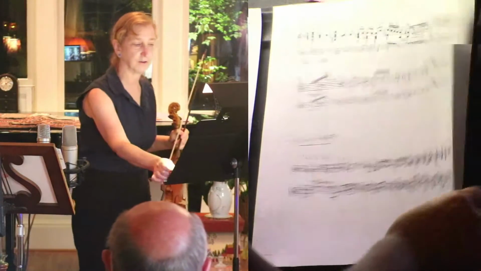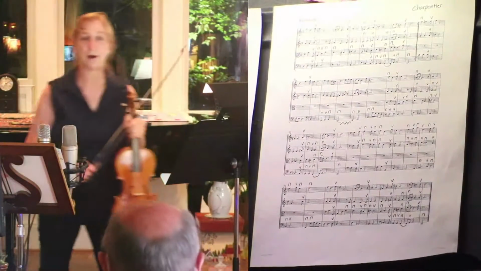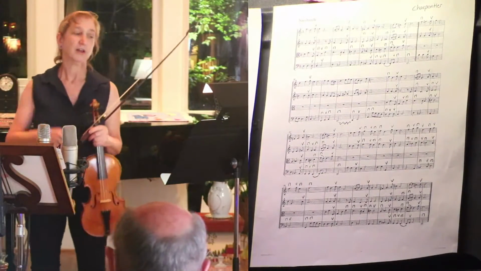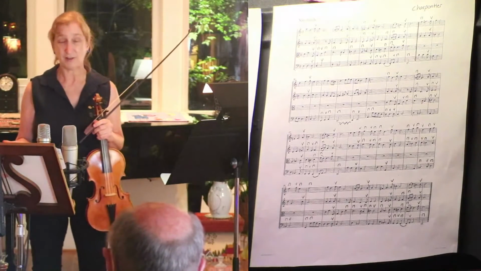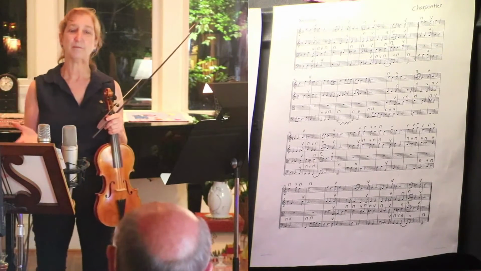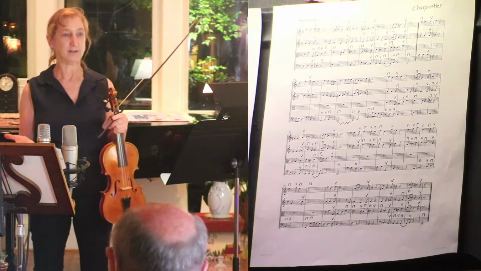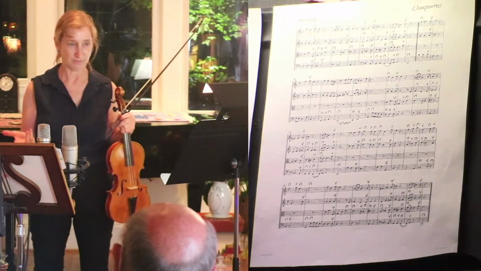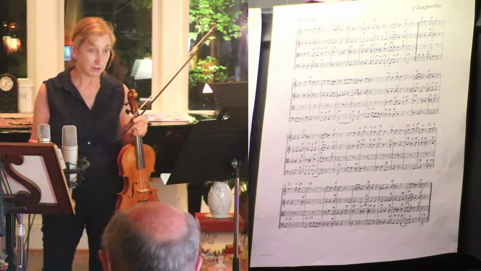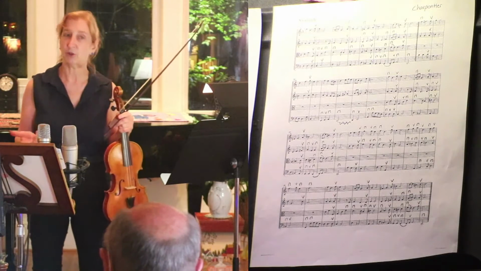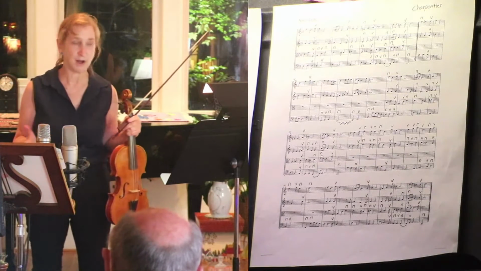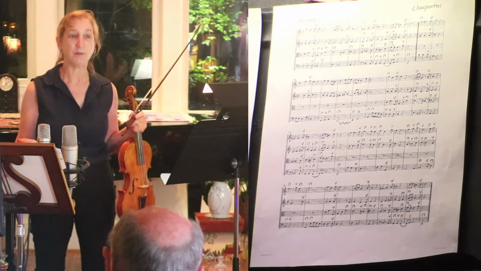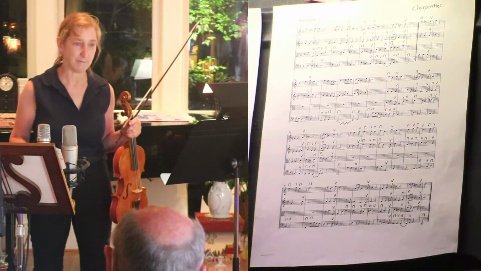Well, let's look at another Sarabande. Again, I turn to my Baroque dancers for instruction. Oh no, she says, it's not so slow. The second beat is not accented. What she says is, the second beat is special. It might be a little stronger, it could be softer, it could be longer, it could be shorter, or it could not be anything. The one thing that it should not be is the same.